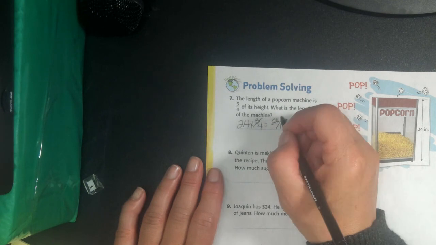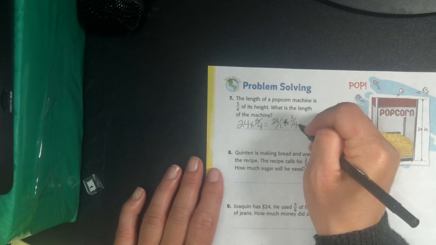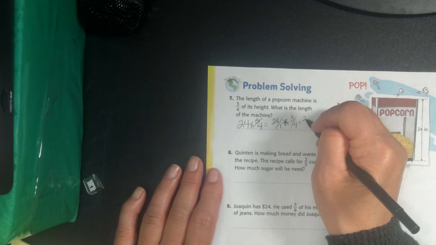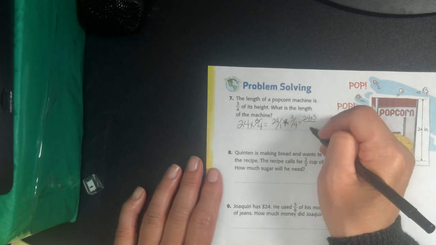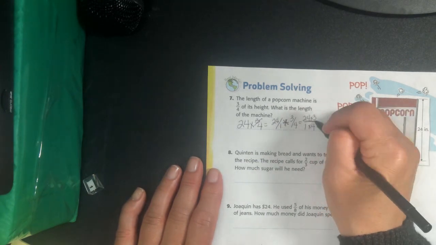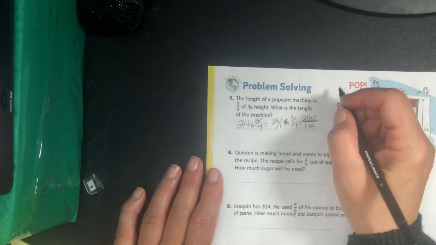That would work. So I'm going to say 24 over 1 times 3 over 4 equals, I'm going to do my numerators, 24 times 3 over 1 times 4. Oops, now I wrote it straight. I was trying to write them sideways, but it's harder, right? Because when I write 2 numbers, it's harder to write them sideways like that, but I just kind of forgot.